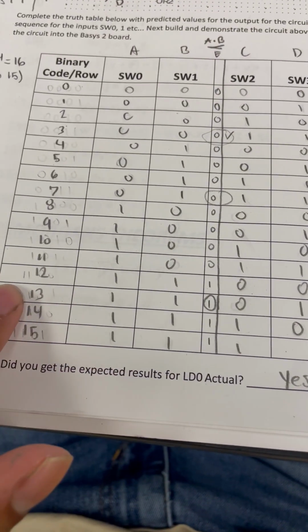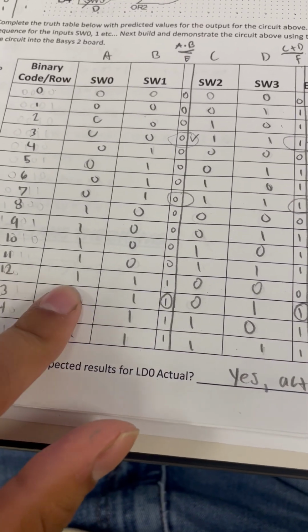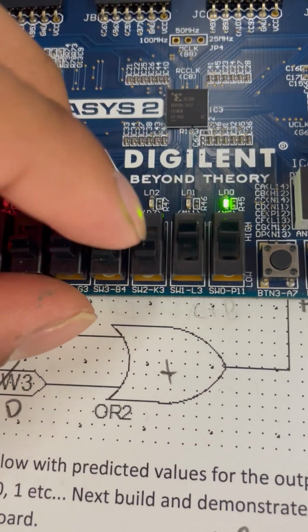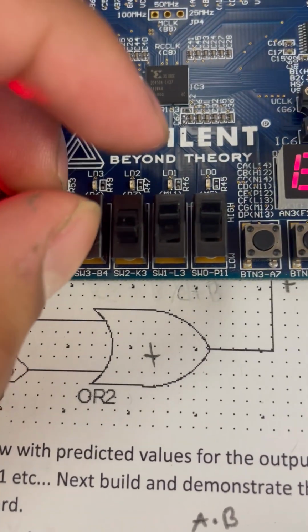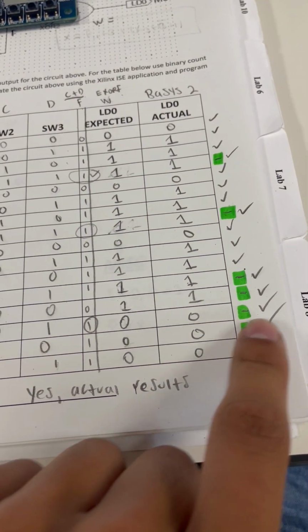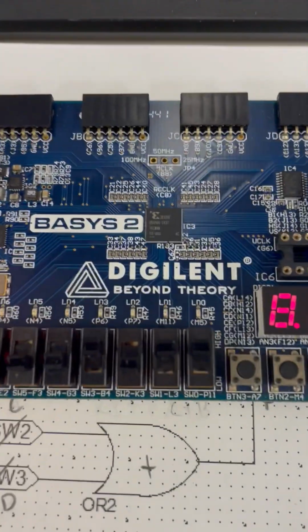So now last 3 rows. So turn on all, switch 0, switch 1, except 2. So let's do that. The light is off, and as we can see right here, 0, 0. The LED light should not be on.